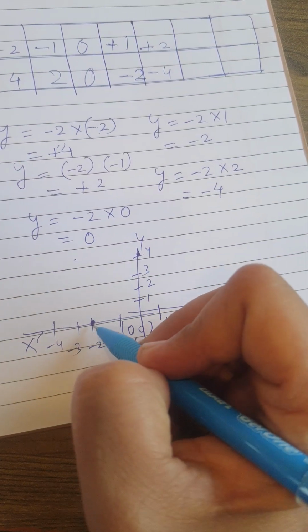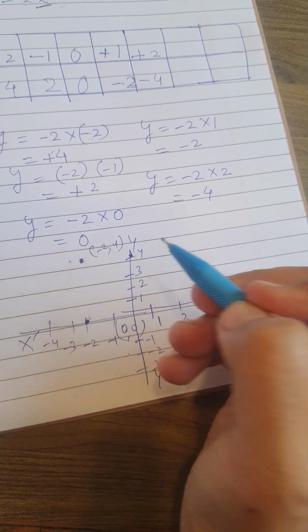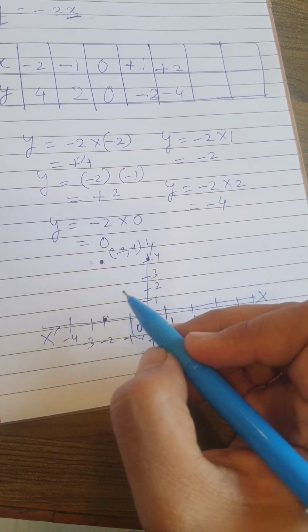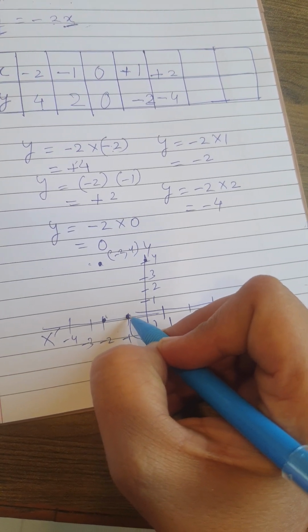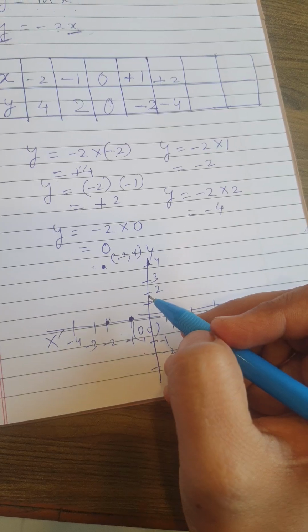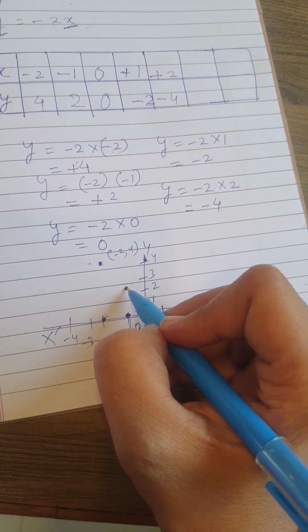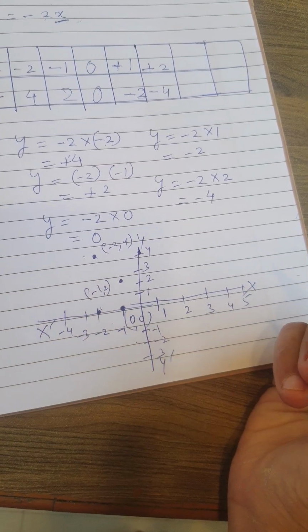So at the intersection point we will get this point as -2 and 4. The second point is -1 and 2. We look for -1 on the minus side of x and +2 on the positive y. So our point will lie here, -1 and 2.